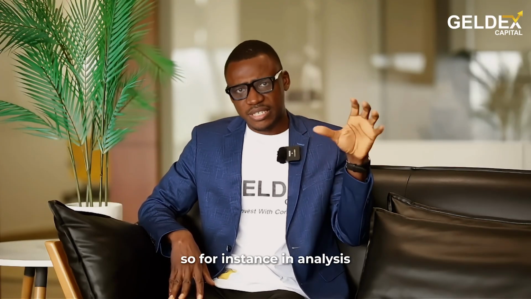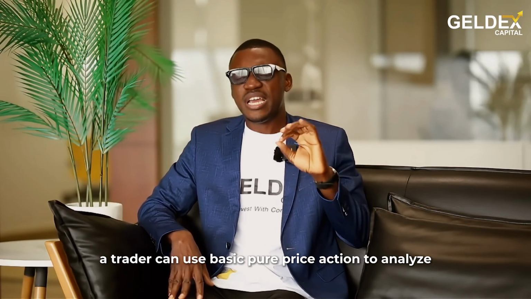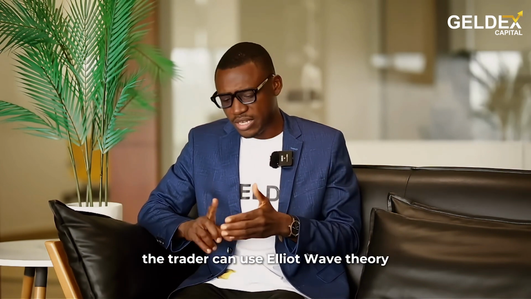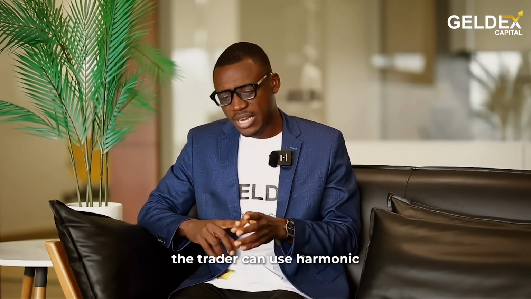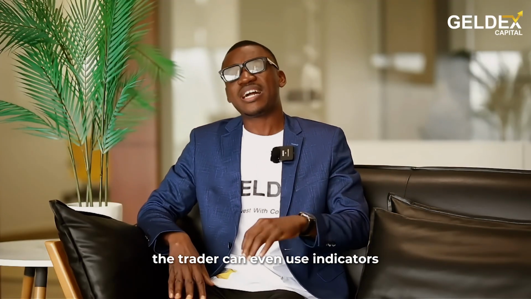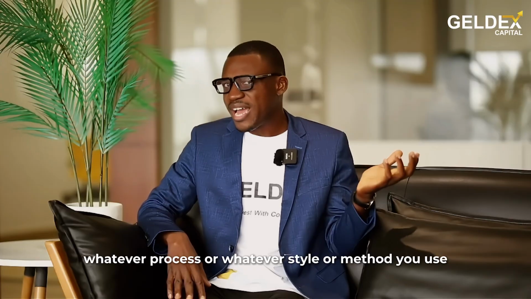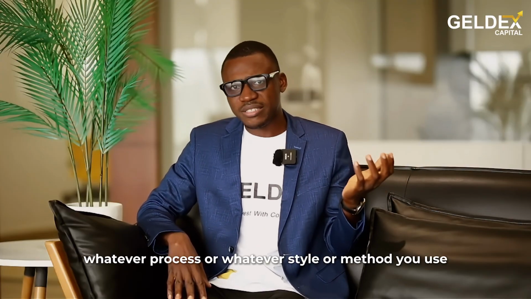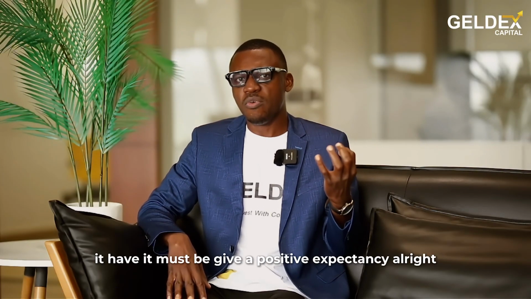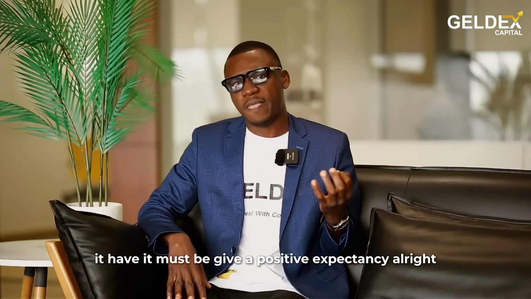So for instance, in technical analysis, a trader can use basic pure price action to analyze. A trader can use smart money concepts. A trader can use ICT concepts. The trader can use Elliott wave theory. The trader can use harmonic patterns. The trader can use classical chart patterns. The trader can even use indicators. Whatever process or whatever style or method you use, what you have to know is that it must give a positive expectancy.